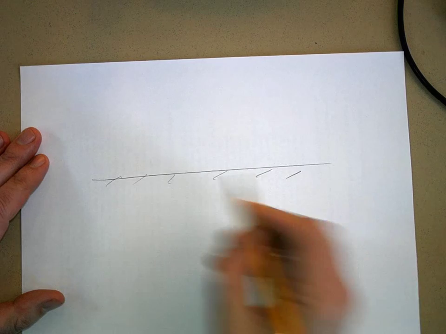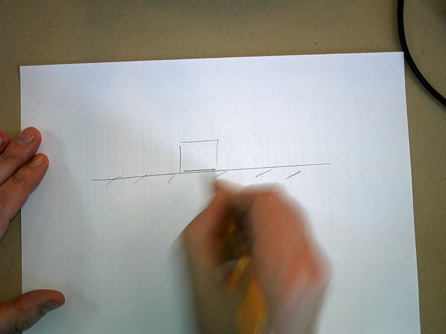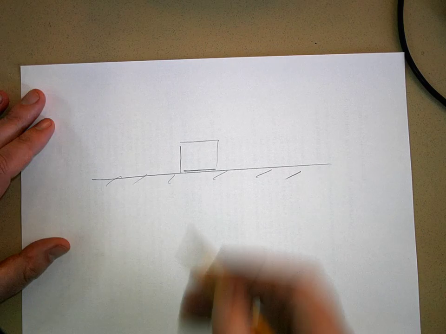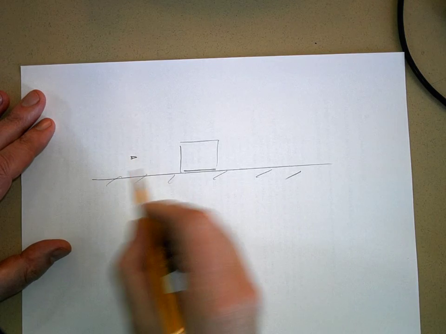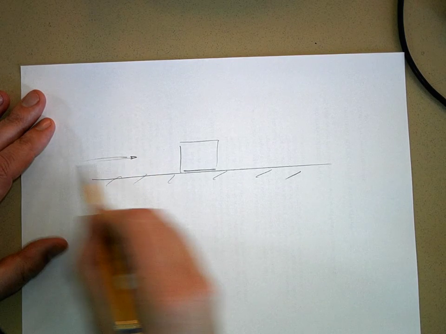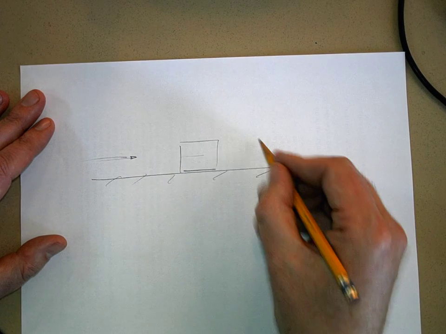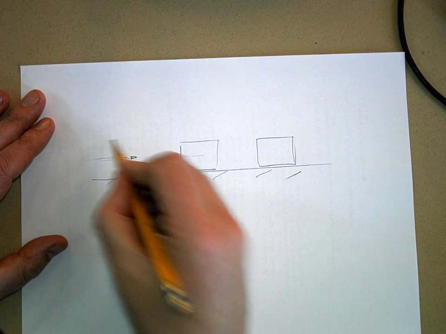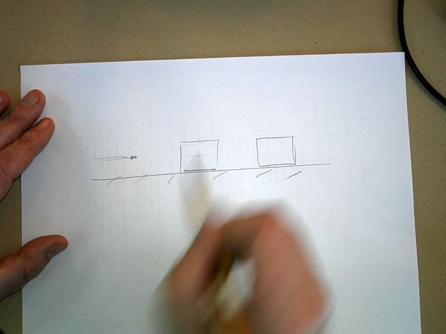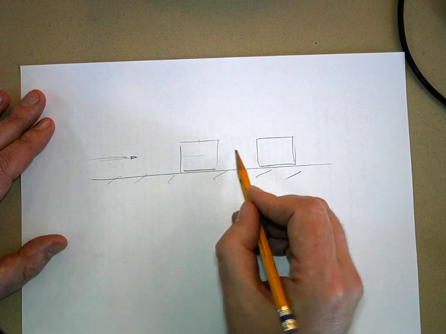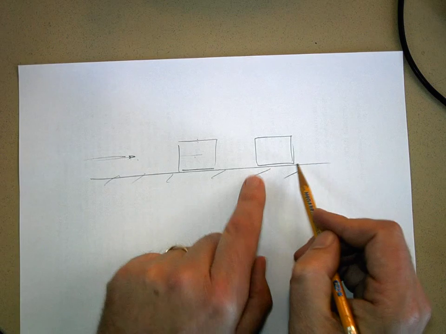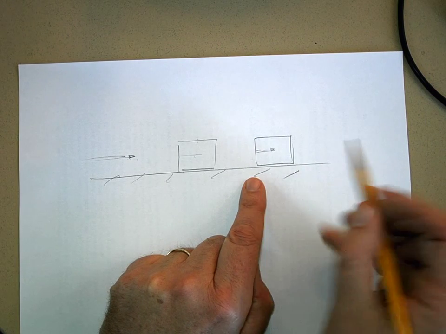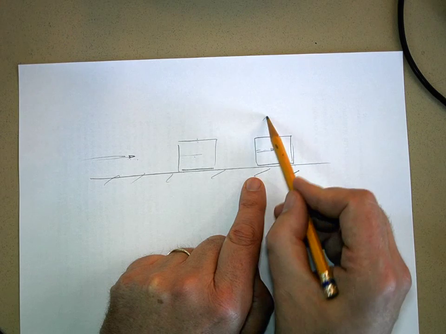Suppose I have a block, and let's see. You shoot it with a bullet. Here's a bullet, and it's moving really, really fast, and it embeds itself in the block. So this is going to be moving with a high velocity. This is going to be at rest. You shoot it. The bullet transfers all its momentum to the bullet block system here, right? And I want to know how fast that's going.